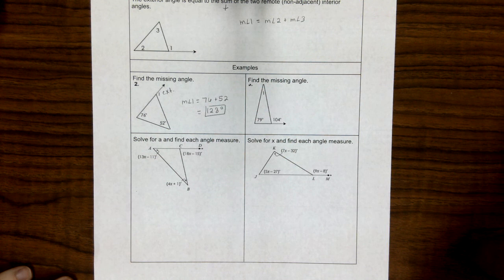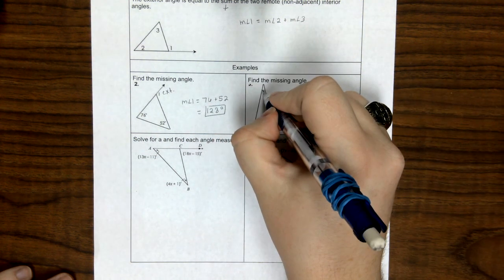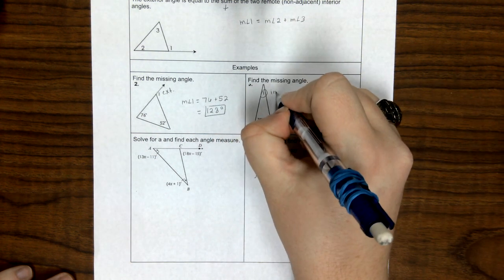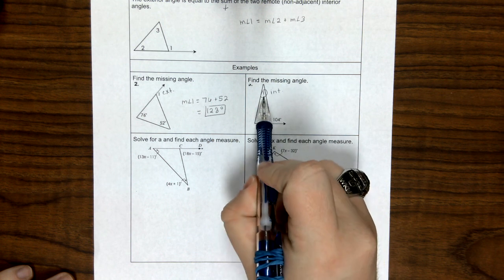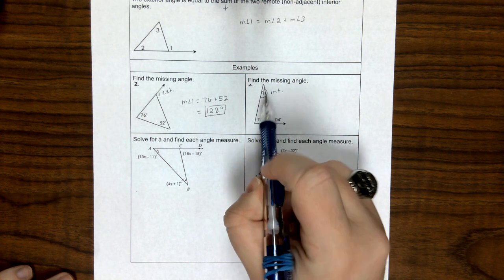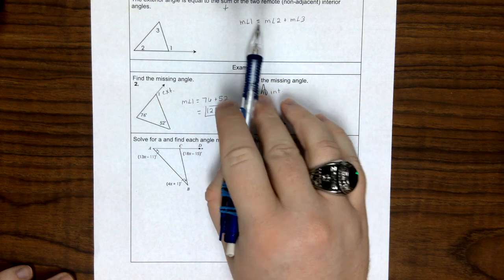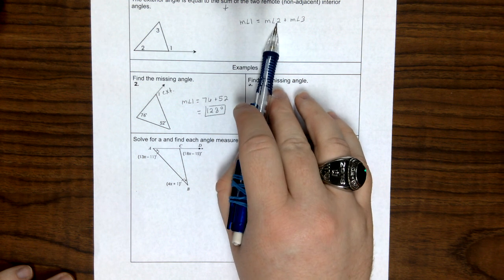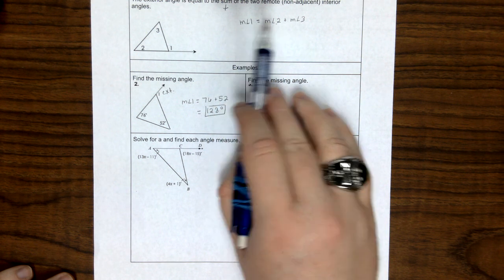There we go. It's a little out of focus. All right, we're looking for this one. Notice it's the interior this time. It's on the inside of the triangle. So we have to manipulate this a little bit. We know one of the insides and we know the outside. We're trying to find the third one.